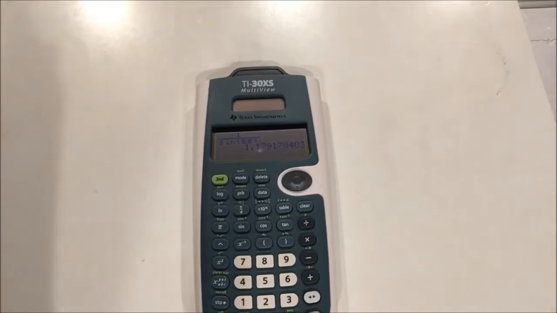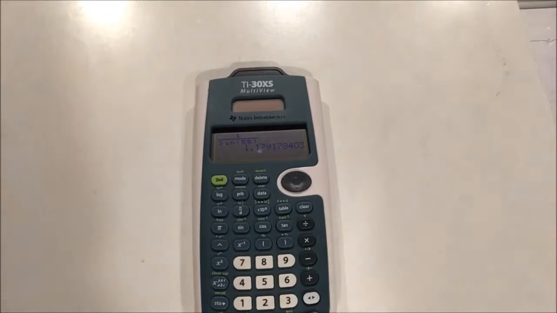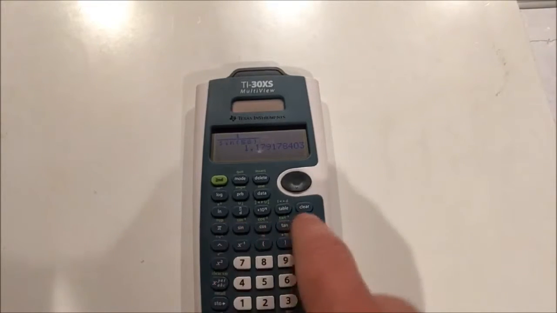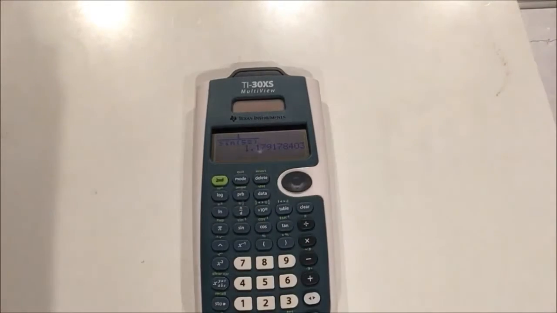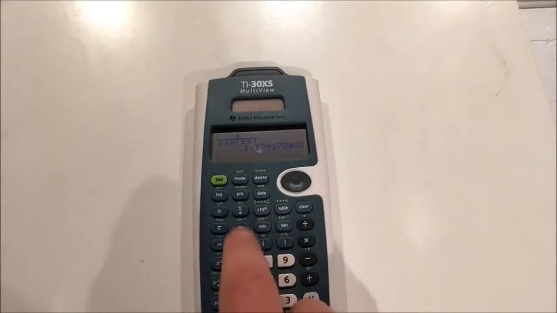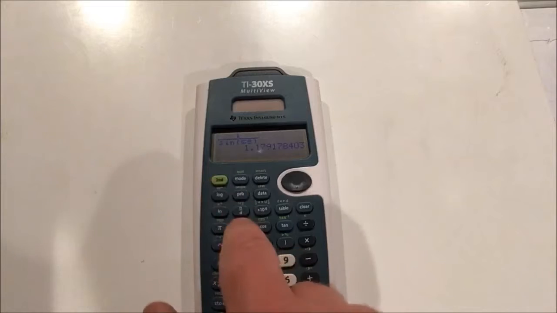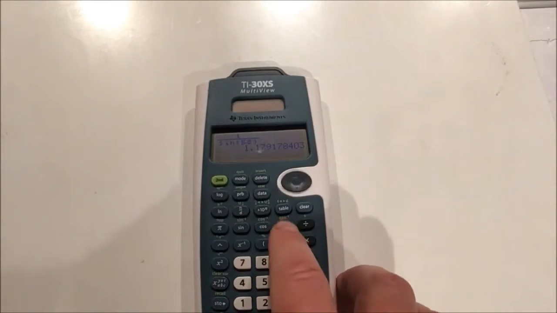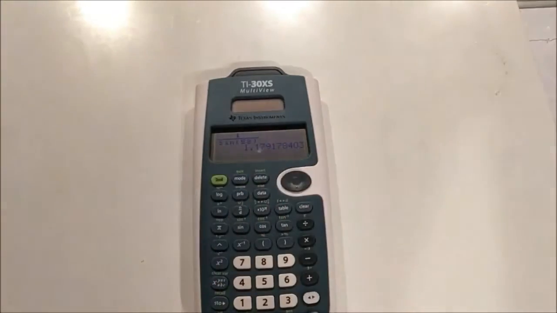Let's say we wanted to do an inverse trig function. So we have a ratio of right triangle sides or something, and I wanted to find the angle. I would use an inverse trig function. Those are correctly placed as the second options for each of those trig function buttons. So inverse sine is found by doing second sine. Inverse cosine is found by doing second cosine. And inverse tangent is found by doing second tan.